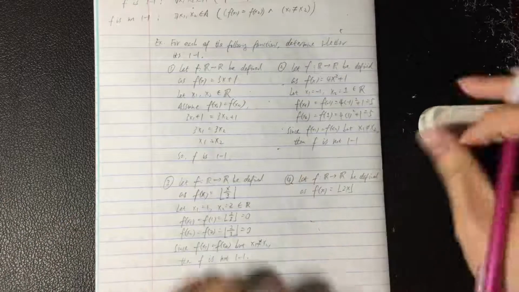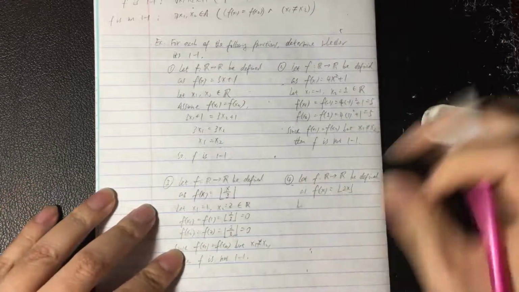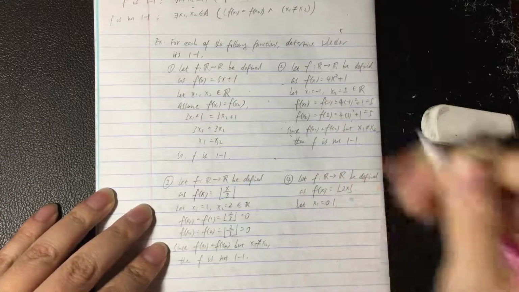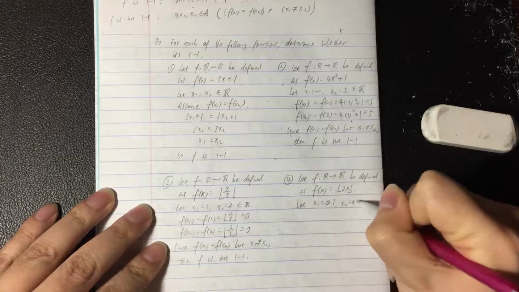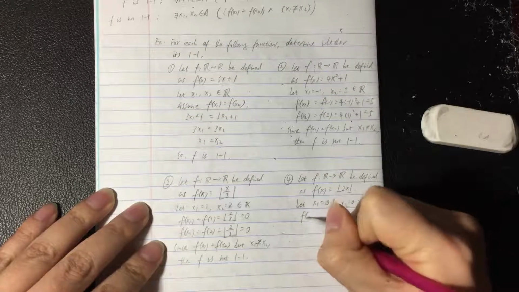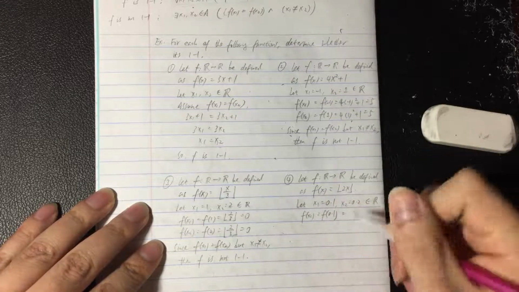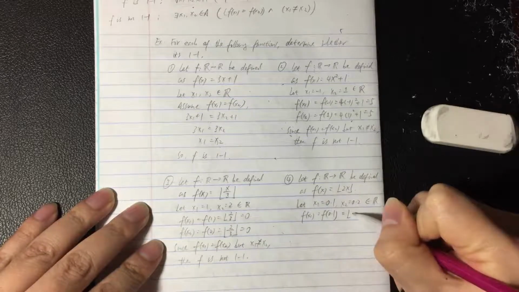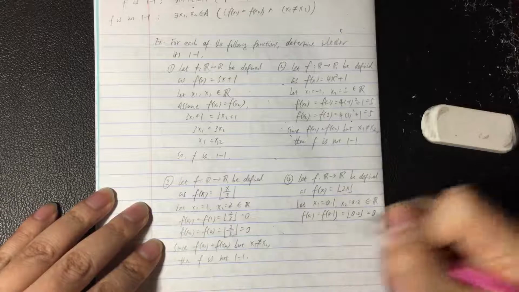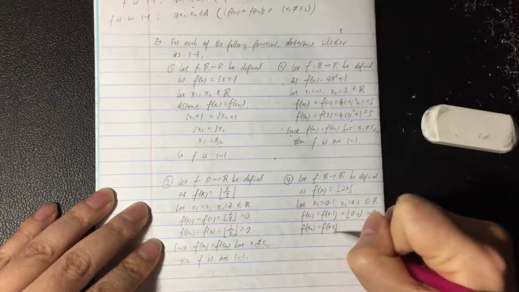So let x1 equal to 0.1, x2 equal to 0.2 in the domain. F of x1 equal to f of 0.1, which is floor function of 2 times 0.1, which is 0.2, which is 0. F of x2 is f of 0.2.